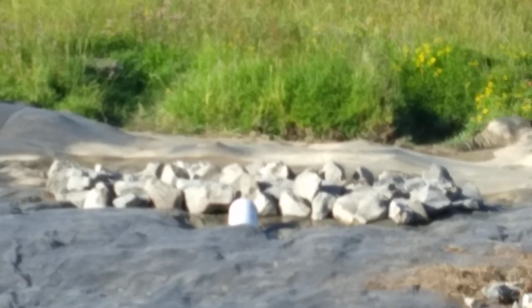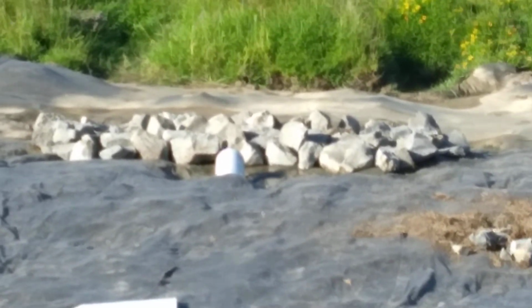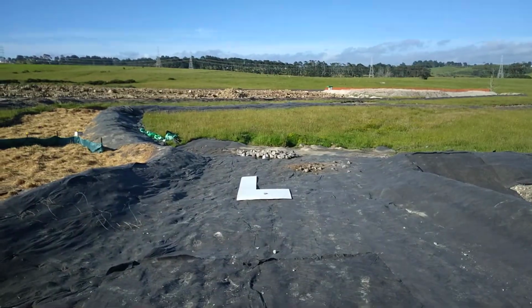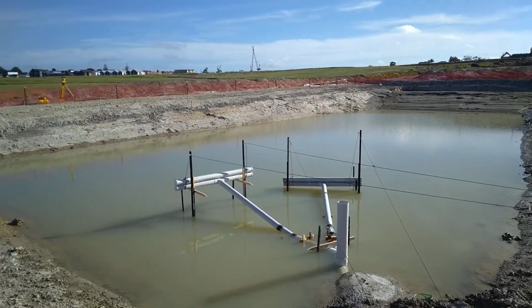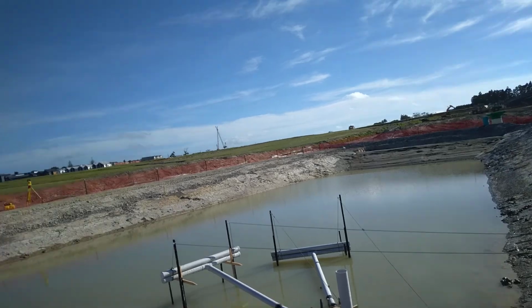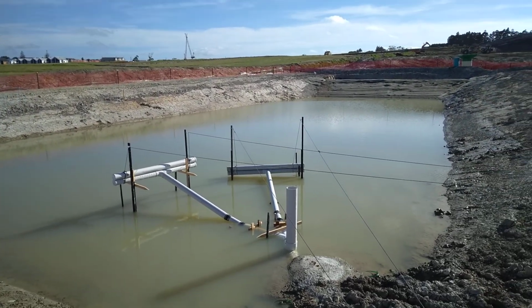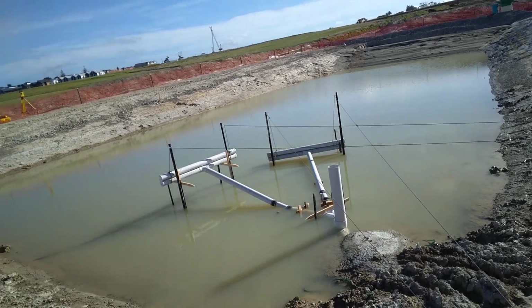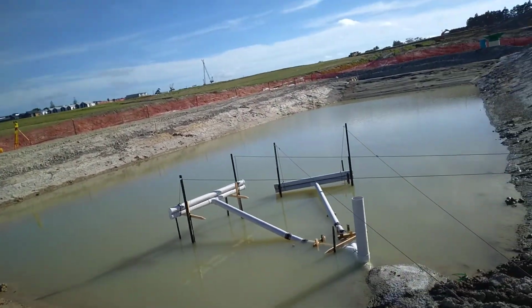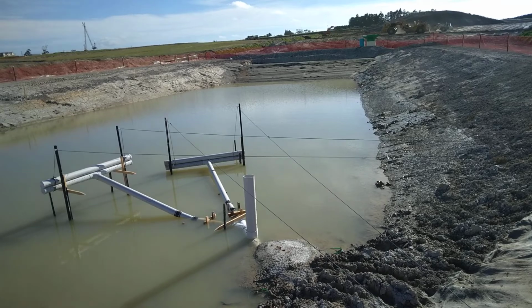Now it is connected to this one. We have two decants, also known as T-bar because it looks like a T and bar. So that's decant 1 and decant 2.